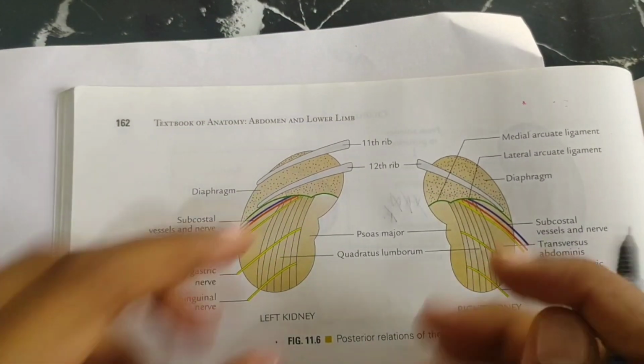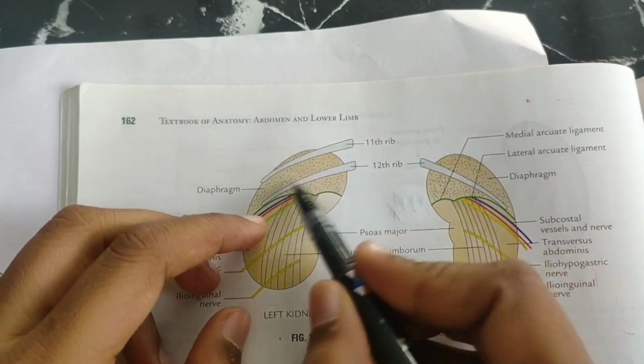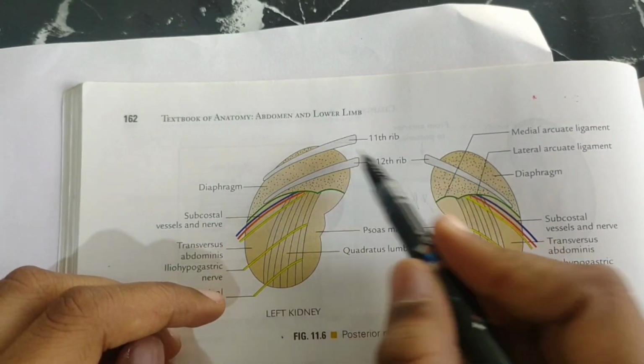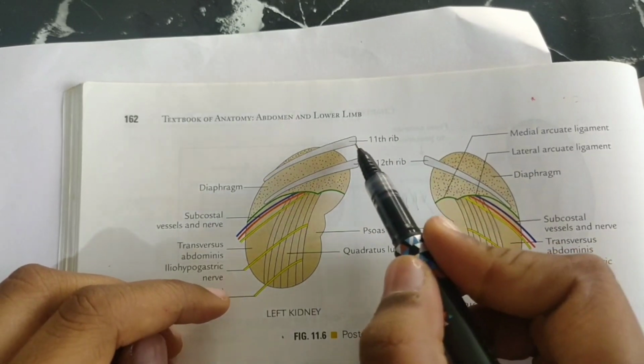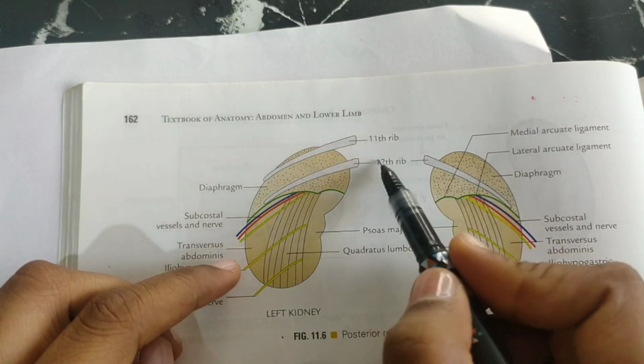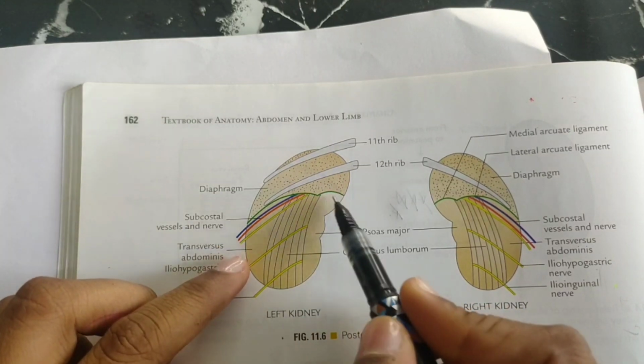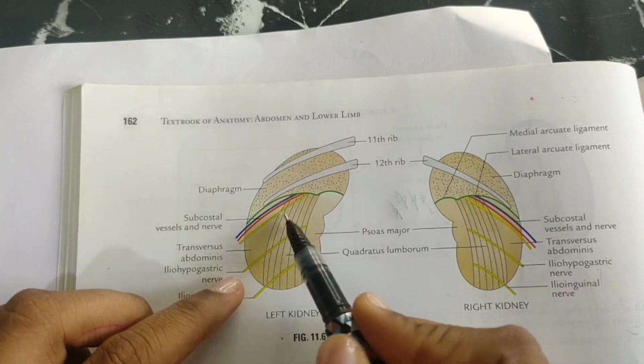These are the posterior relations of the kidney. We have to remember this. There will be 2 ribs relating to the left kidney, as it is slightly above the right kidney. So the 11th rib and 12th rib are related to the left kidney. This is the medial arcuate ligament and this is the lateral arcuate ligament. Medial side, medial arcuate ligament; lateral side, lateral arcuate ligament.